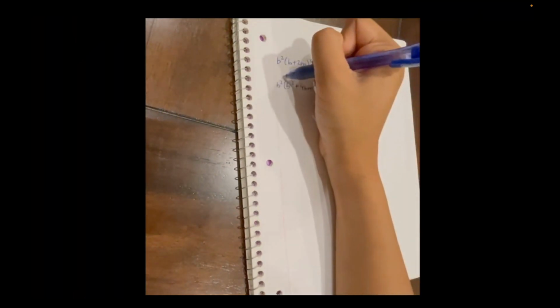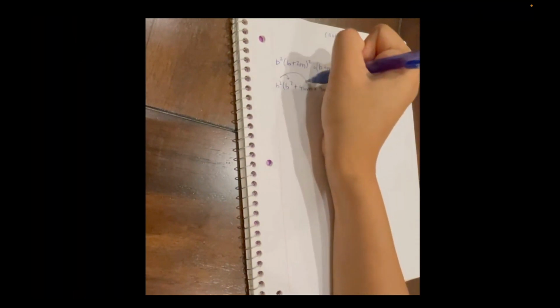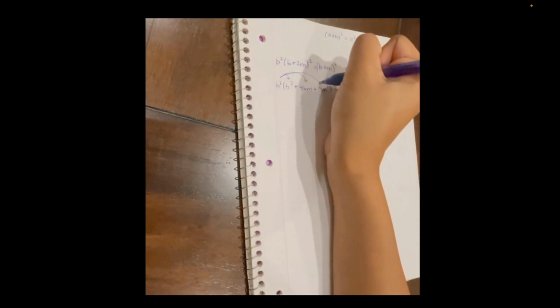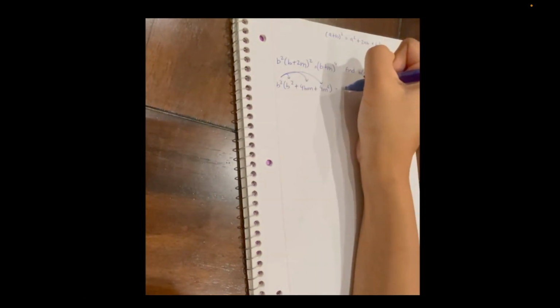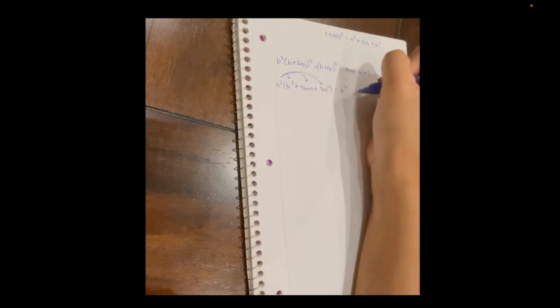And we can simplify this a little bit more by multiplying b squared to everything, just distributing it. So that would be b to the power of 4 plus 4b to the power of 3 m plus 4b squared times m squared.